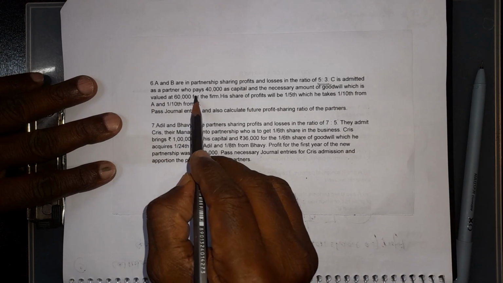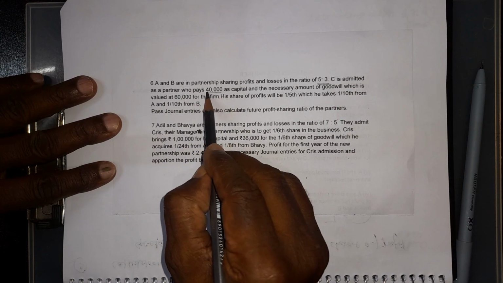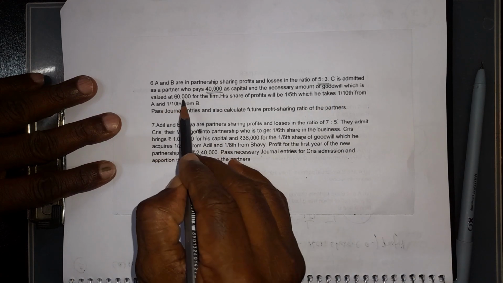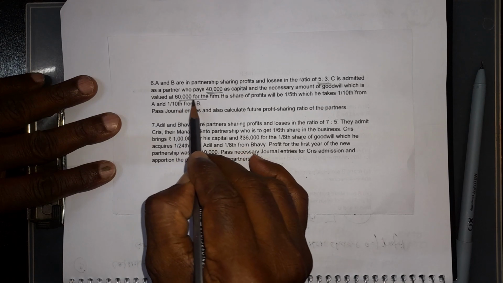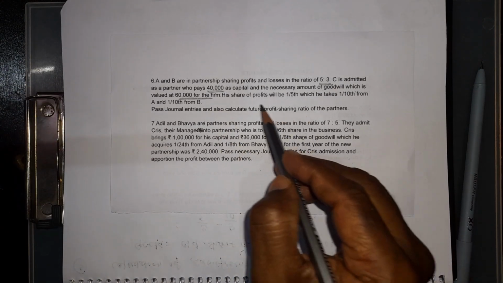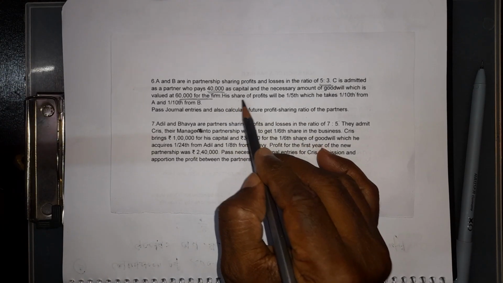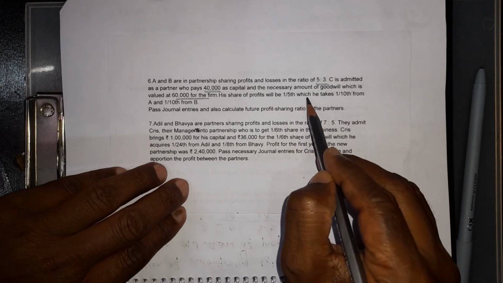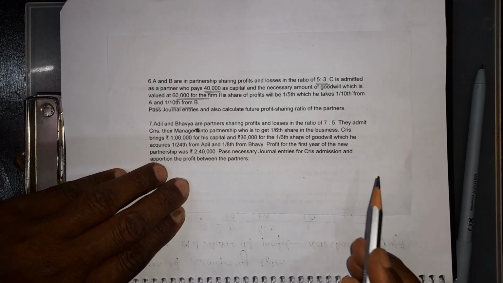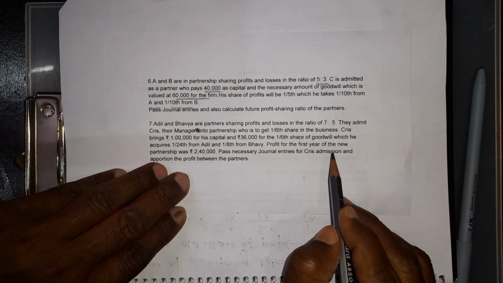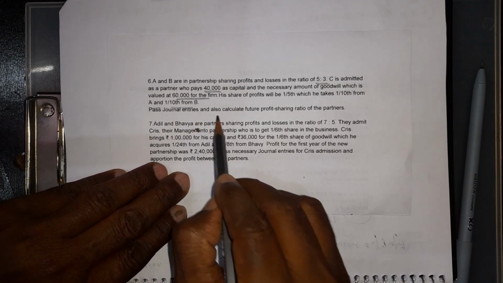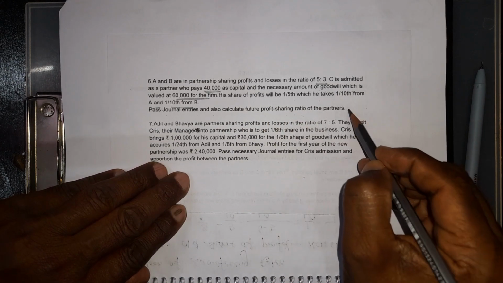C is admitted as a partner who pays 40,000 as capital, and the necessary amount of goodwill, which is valued at 60,000 for the firm. This is the valuation of goodwill of the firm. Clear? His share of profit will be 1/5, which he takes 1/10 from A, 1/10 from B. So first of all we have to calculate the new profit sharing ratio, pass journal entries and also calculate future profit sharing ratio of the partners.